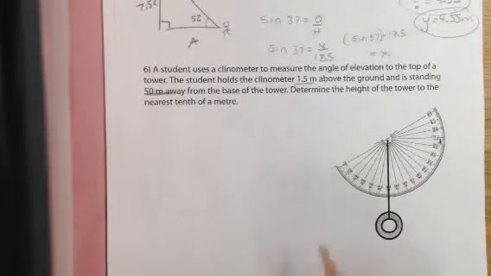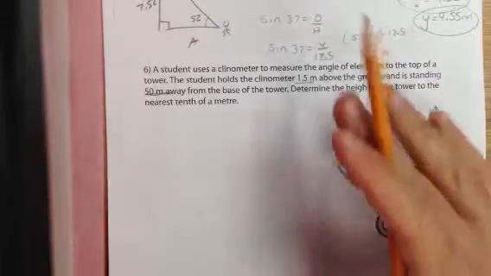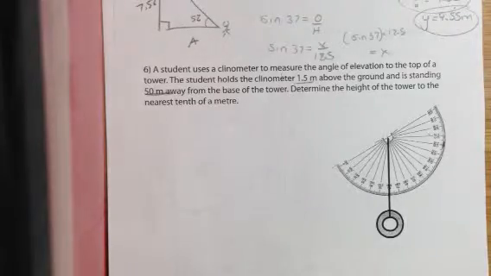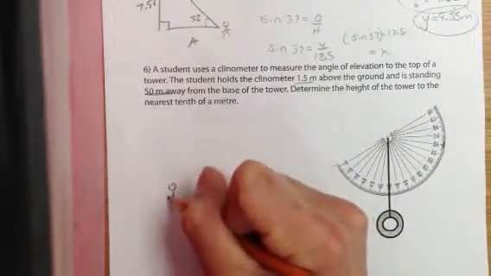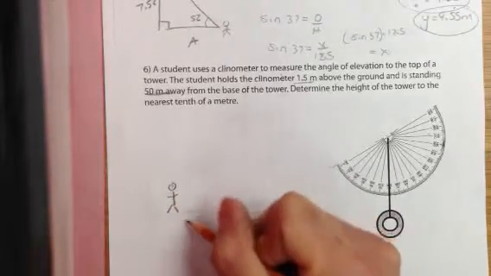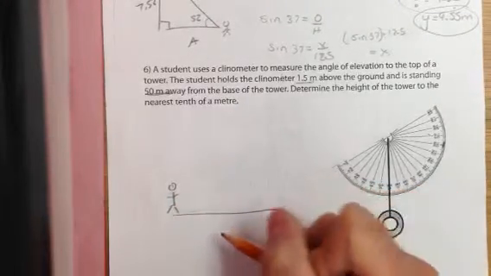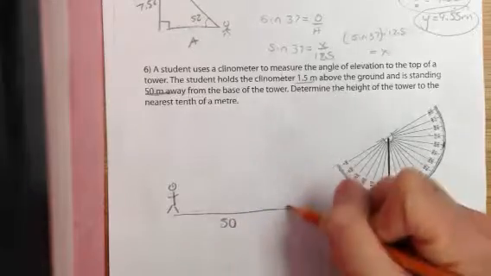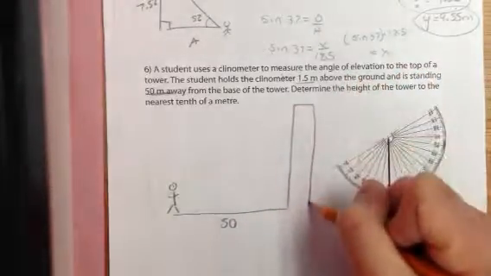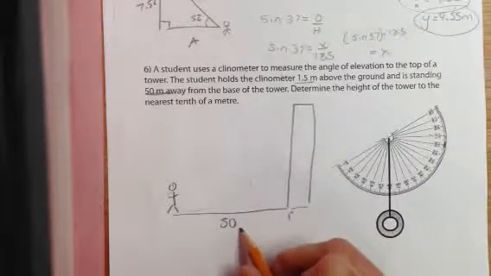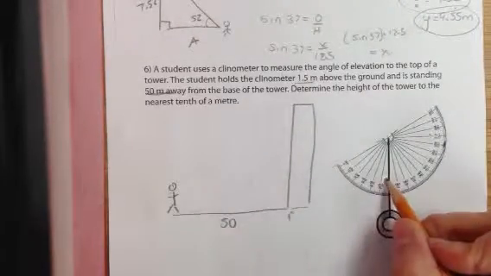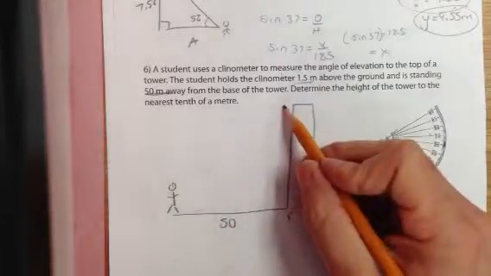Okay, the next part is taking a look at an application of trying to figure out the height of something. And to visualize this, let's draw a person. Draw the ground. And it says they're 50 meters away from the base of a tower. And the base is the bottom. Okay, so we know they're 50 meters away. They're going to use this tool to measure the angle to the top of the building.